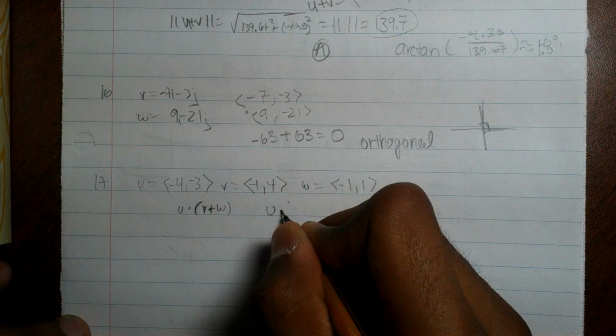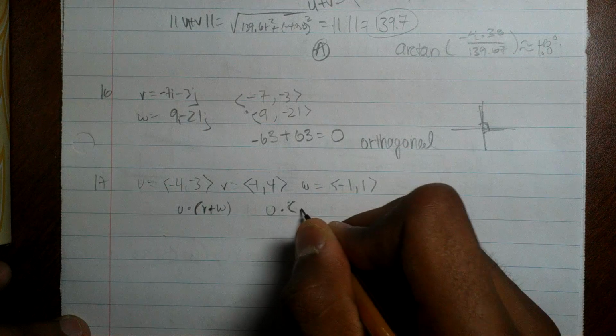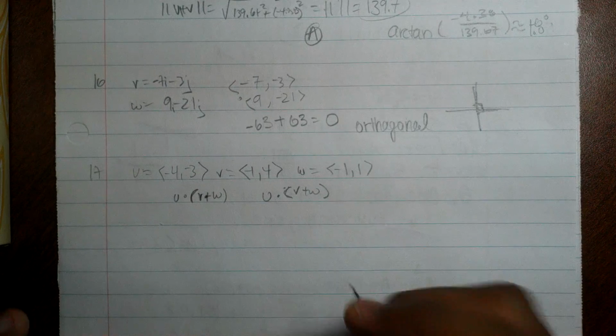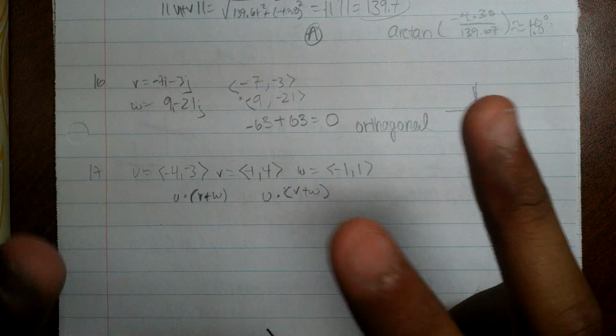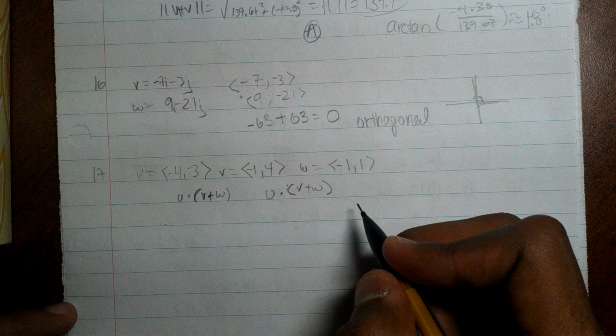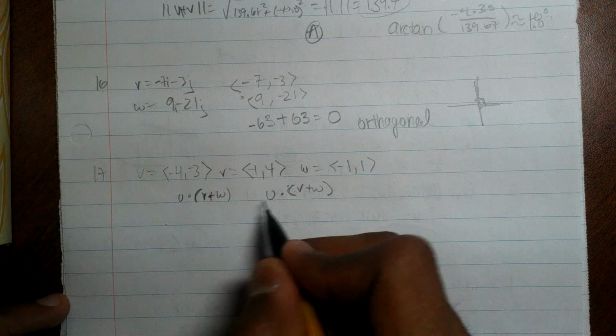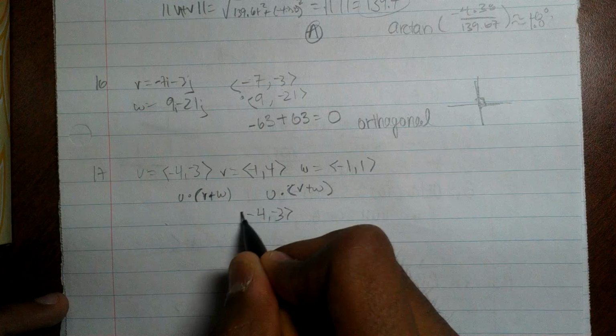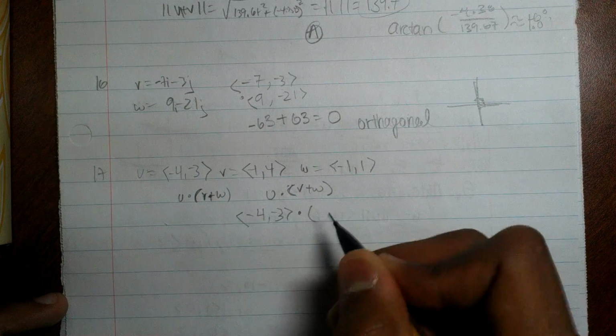So u dot the quantity v plus w. There's a bunch of ways to evaluate this, and there's the specified way that's in the notes, but you can evaluate whichever way you want. So you put u in there, negative 4, negative 3, and you want the dot product of that and v plus w.